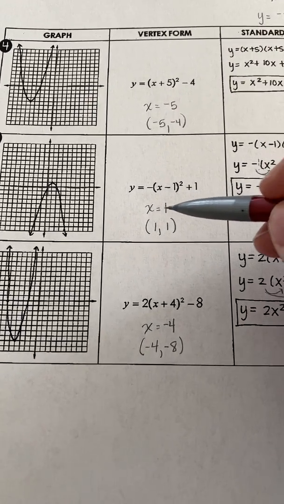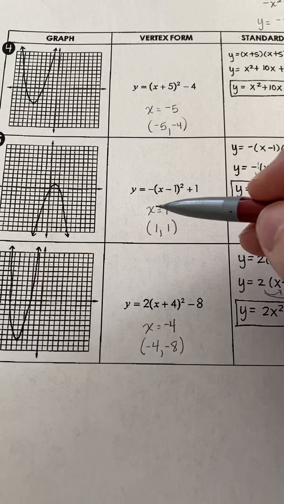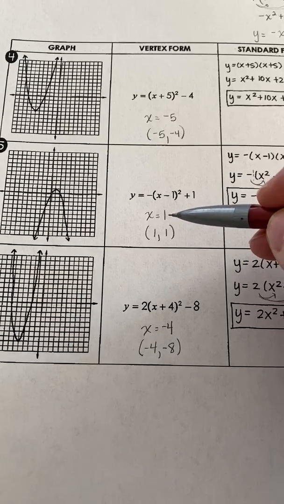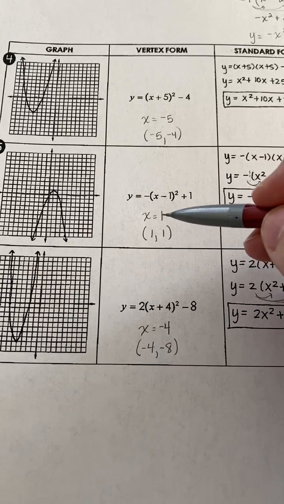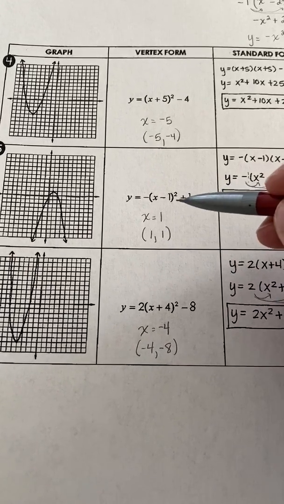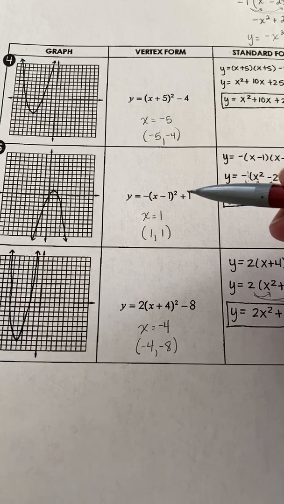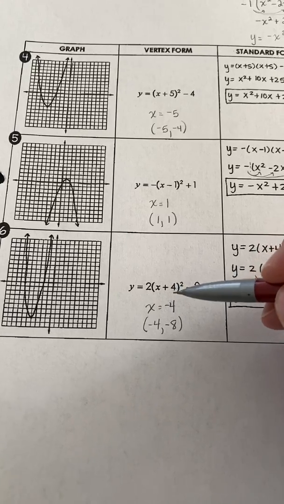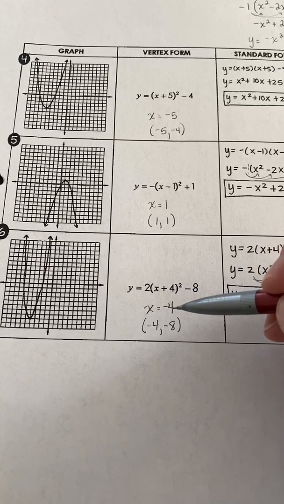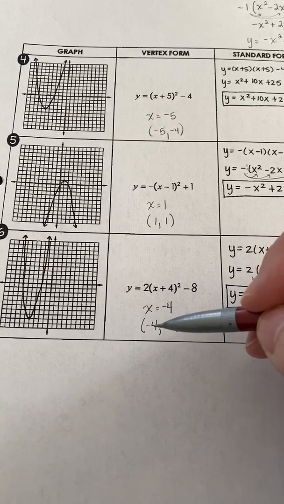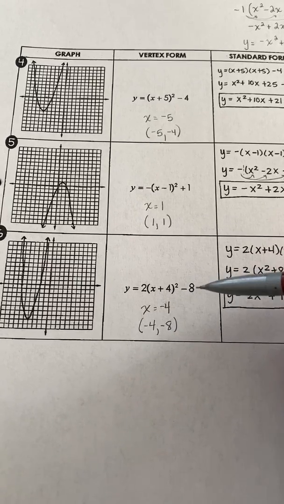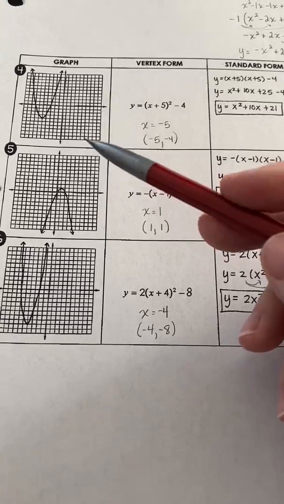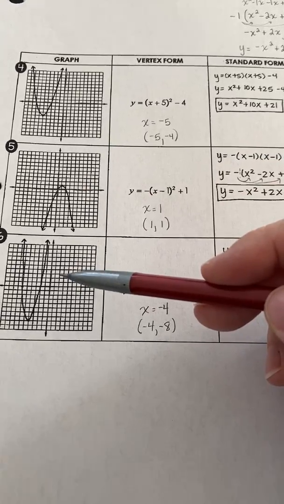And so again, the axis of symmetry is going to be x equals this number, but the opposite sign, so +1. And then the vertex would be that number, and then whatever this number is, but the sign that you see, so +1. And again, this number, the opposite sign though, so we got x equals -4. That -4 starts off the vertex, and then this number exactly the way it is going to be the second number. So that's going to give you the vertex and the axis of symmetry.